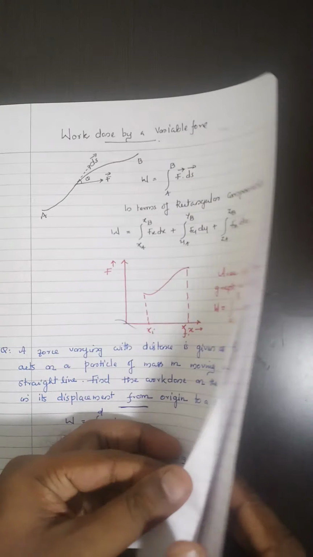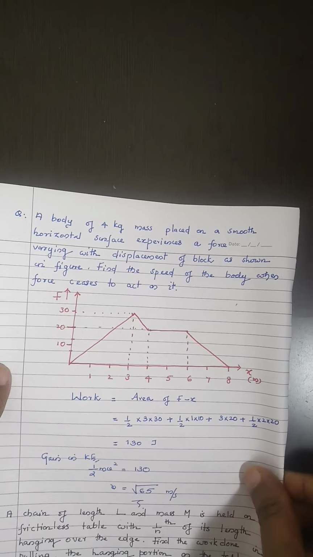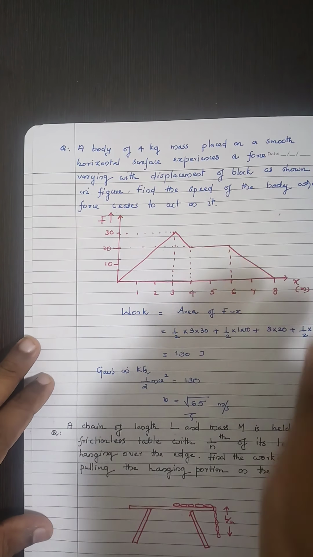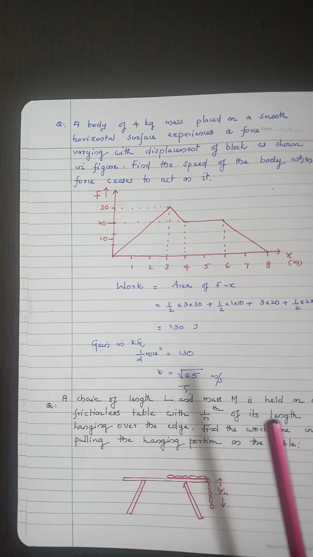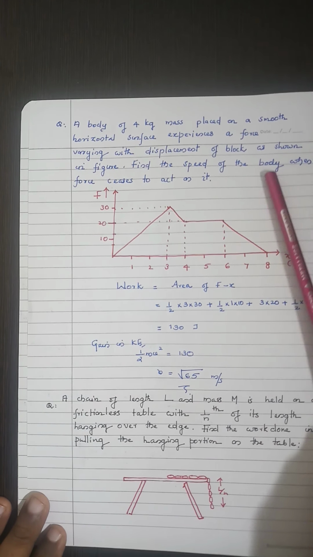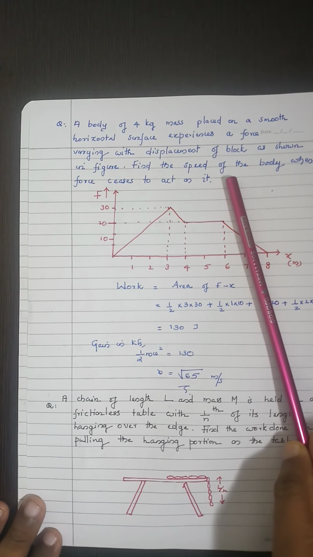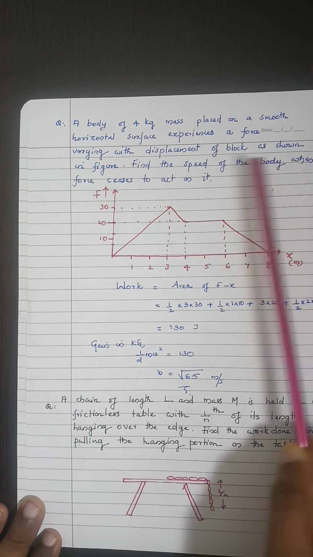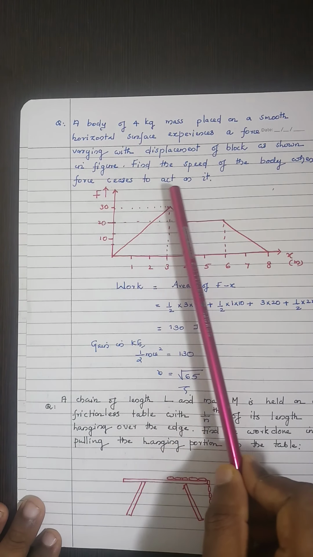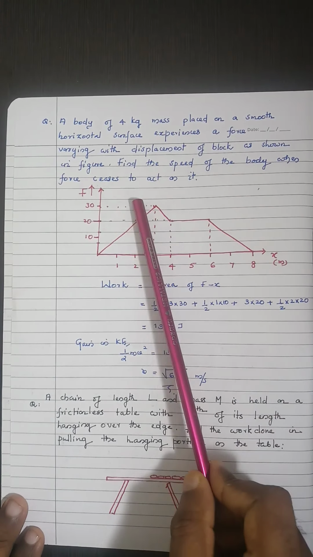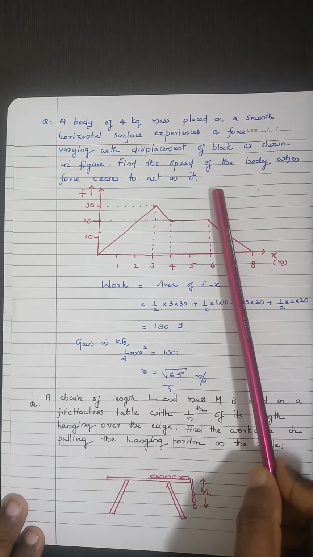Another question based on the variable force. It is a good question. A body of 4 kilogram mass placed on a smooth horizontal surface experiences a force varying with the displacement of the block as shown in the figure. Find the speed of the body when the force ceases to act on it.